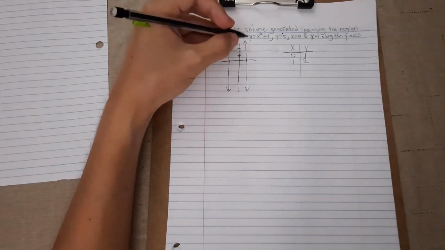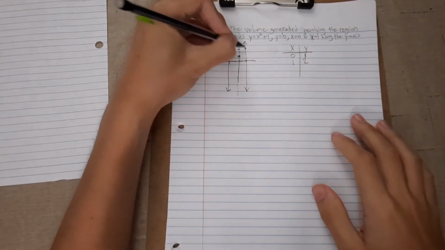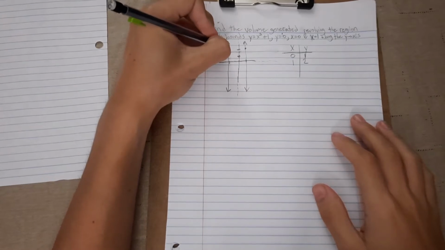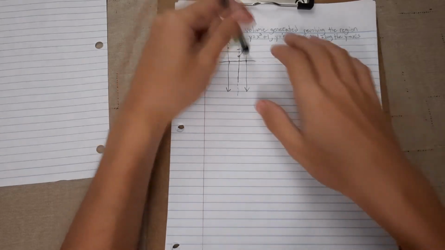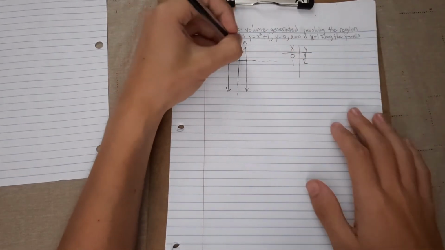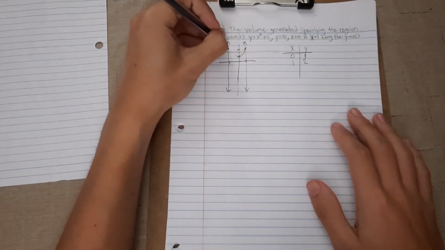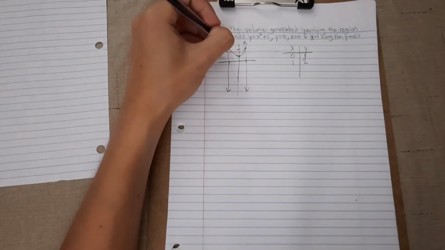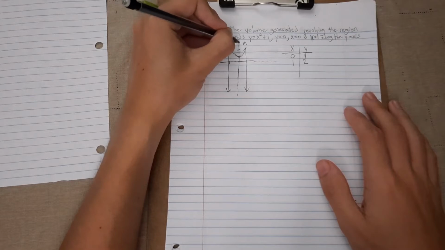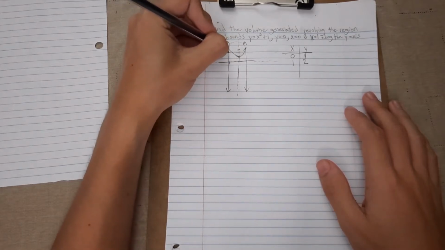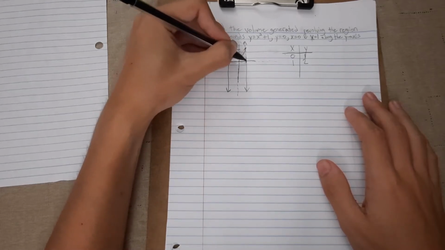When x is 1, y is equal to 2. And that also goes for that direction as well. So this parabola here looks like it could form a cylinder.